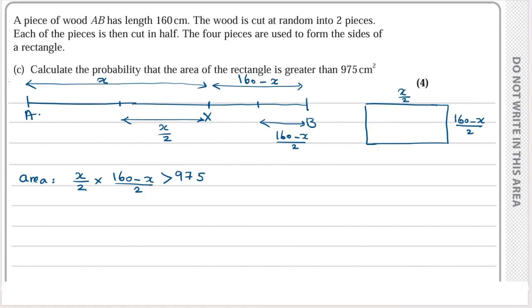So we simplify this and we'll get (160x minus x squared) over 4 greater than 975. We multiply both sides of the inequality by 4 and we'll get 160x minus x squared greater than 3,900.